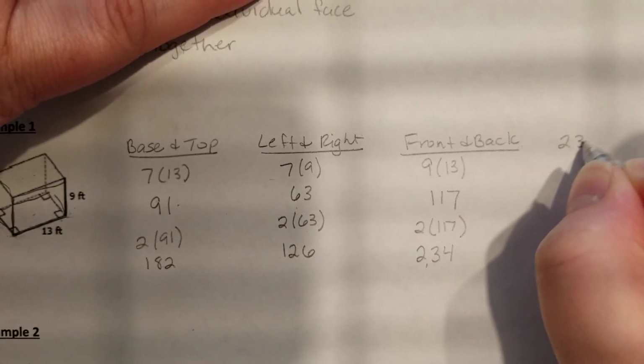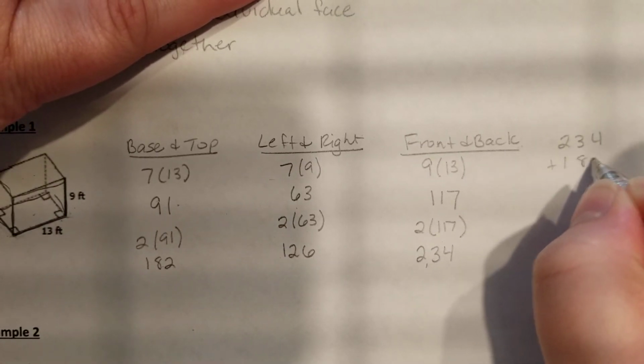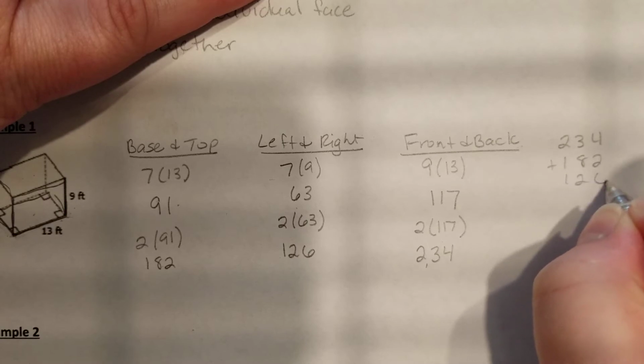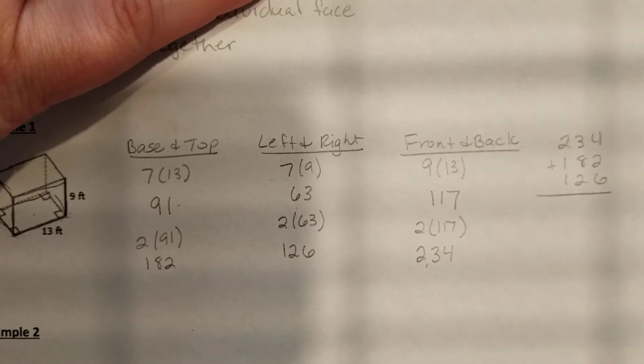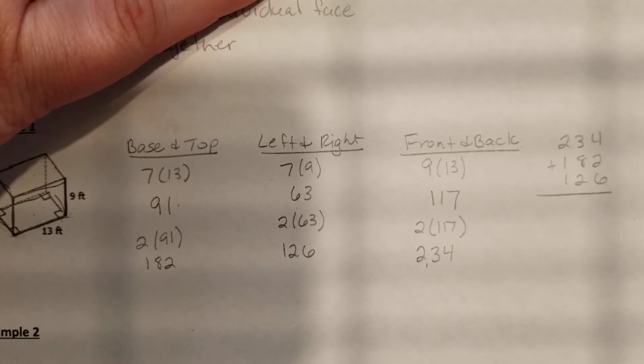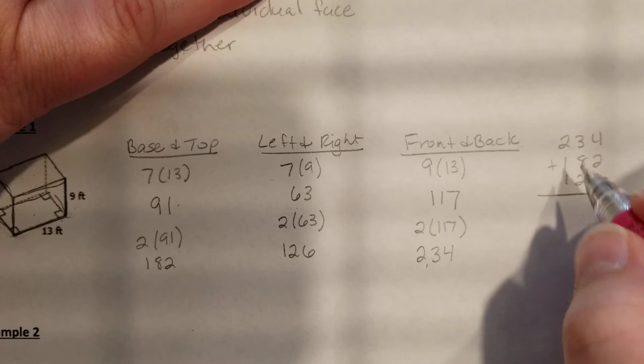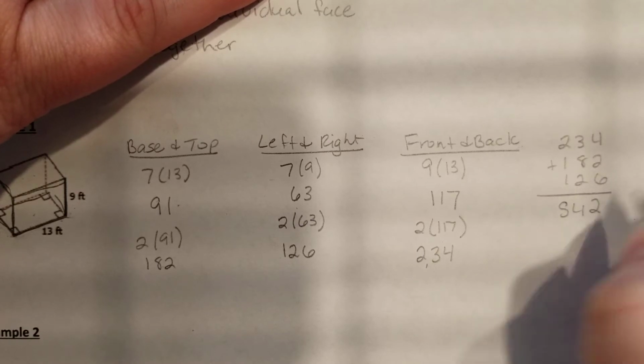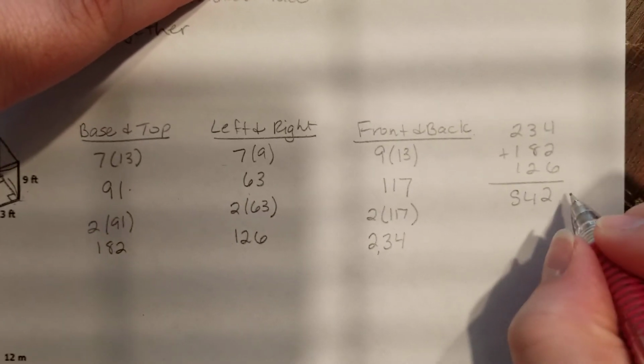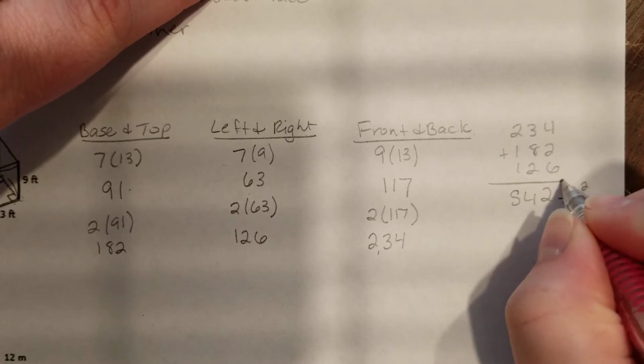And now we're going to add all 3 of these together. 234 plus 182 and 126. Once again, just use a calculator. 234 plus 182 plus 126 is 542. And because it's surface area, it's still squared, so it's feet squared.